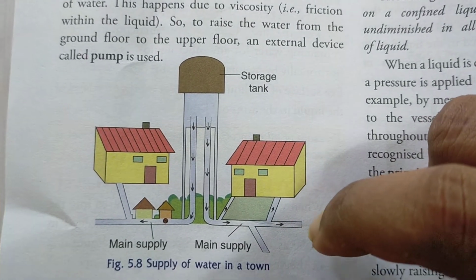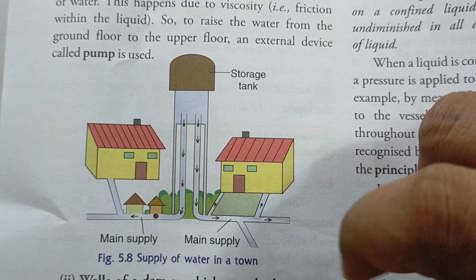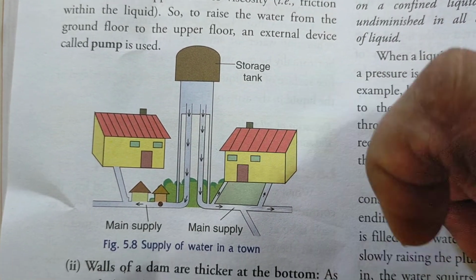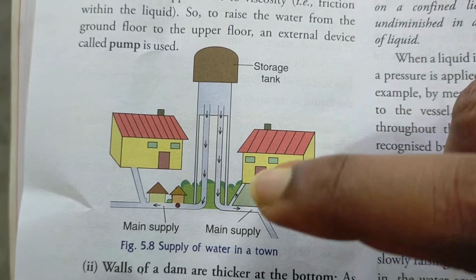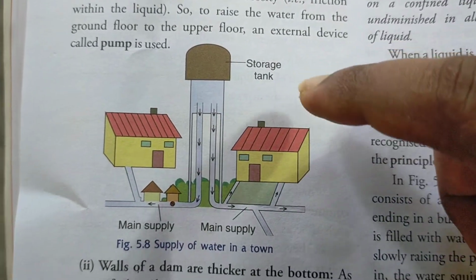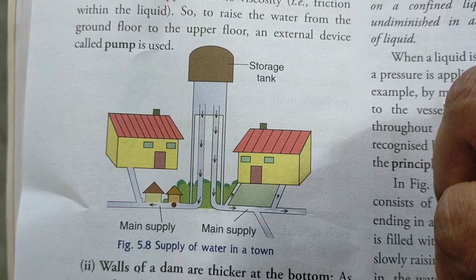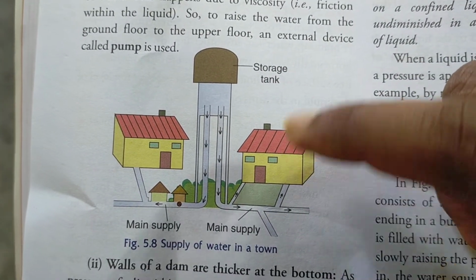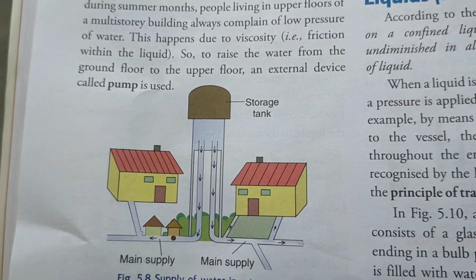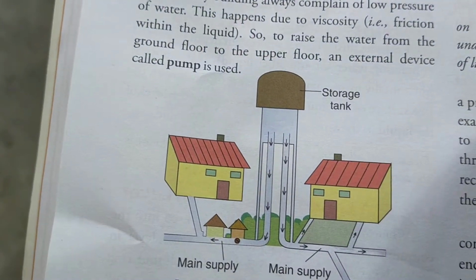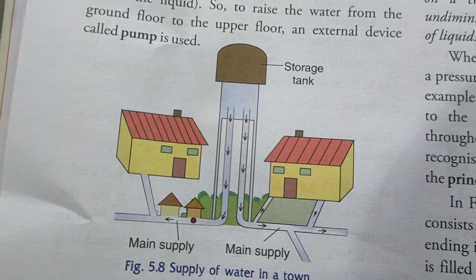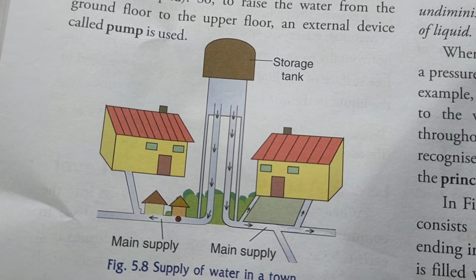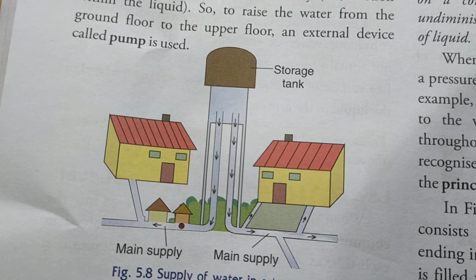Similarly, suppose the water is going from the ground floor to the upper floor. If the height is very high, the pressure level will be very low when the water moves from ground to up. But generally we place the water supply at maximum height. So the more the height, the more the liquid pressure. Conversely, if the water is at ground level and you need to take it to a top floor, then you have to use a pump in that case to compensate for that height.